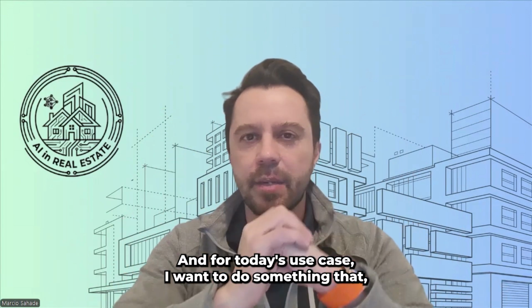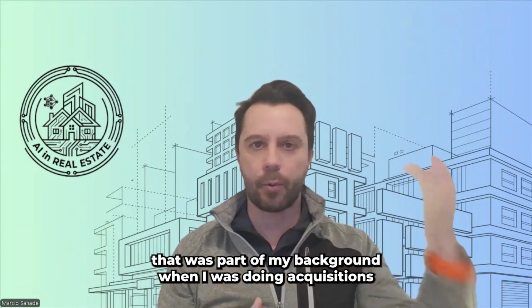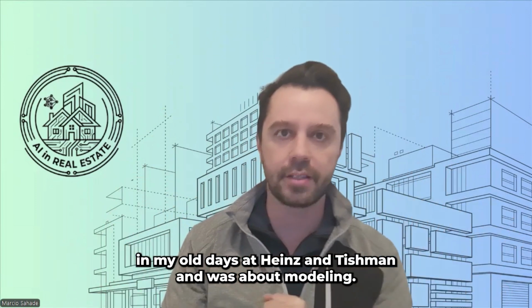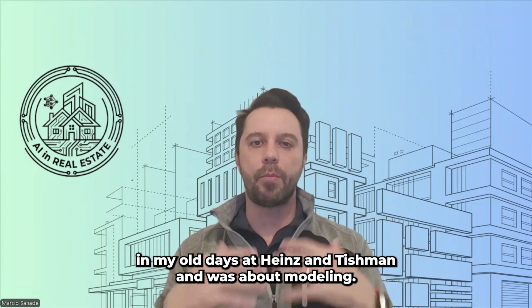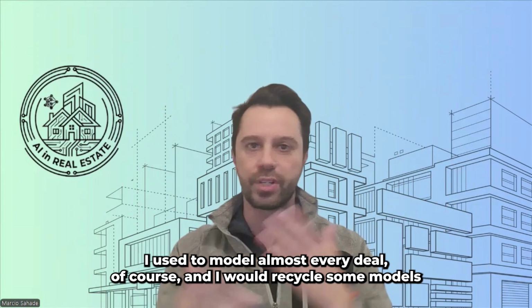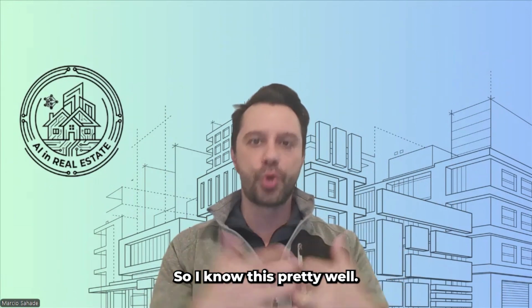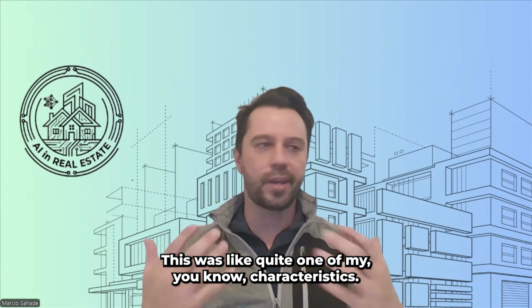And for today's use case, I'm gonna do something that was part of my background when I was doing acquisitions in my old days at Hines and Tishman, and it was about modeling. I used to model almost every deal. Of course, sometimes we would recycle some models, and sometimes build from scratch. So I know this pretty well. This was quite one of my characteristics.